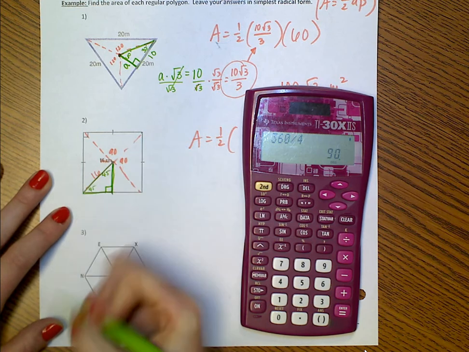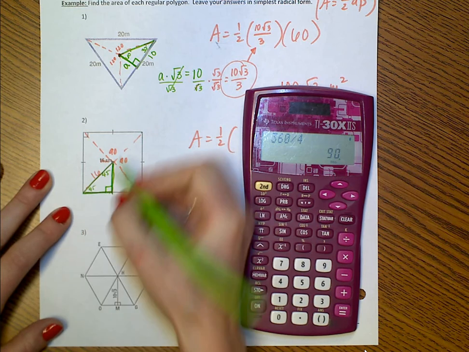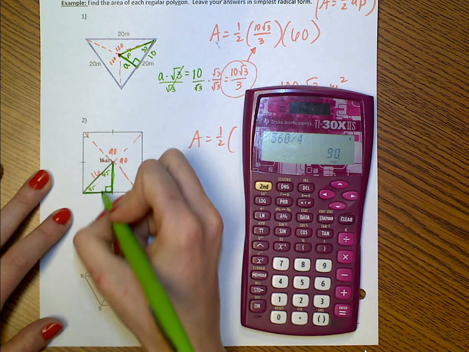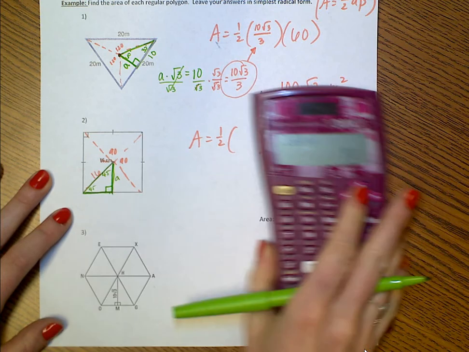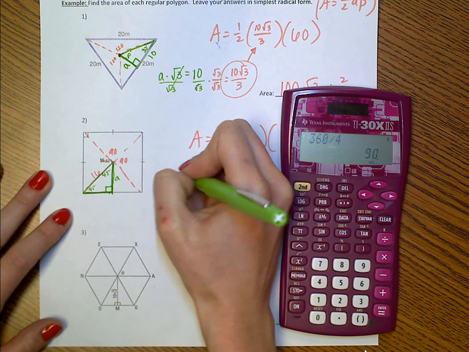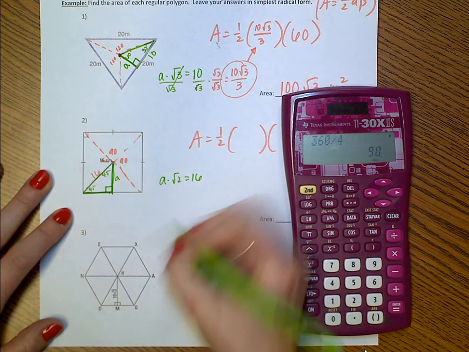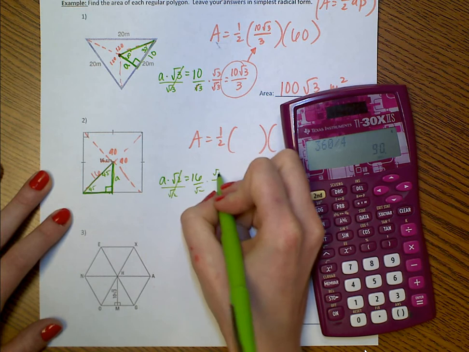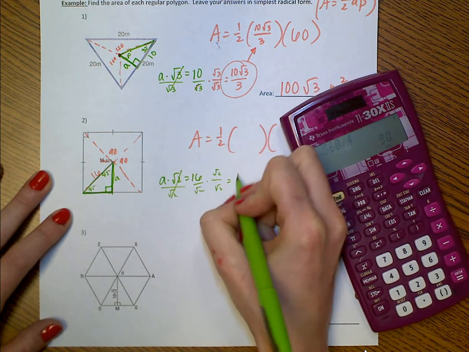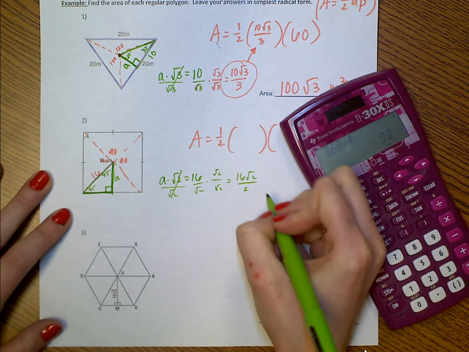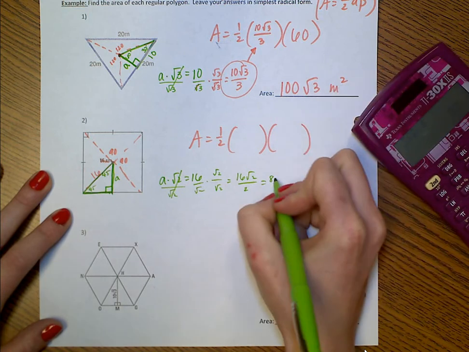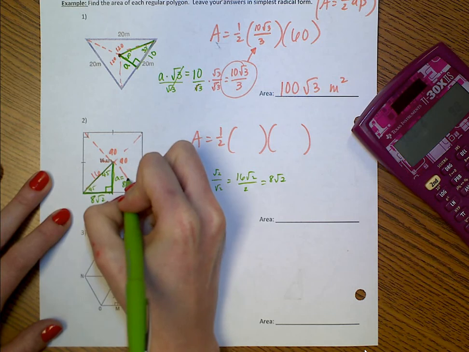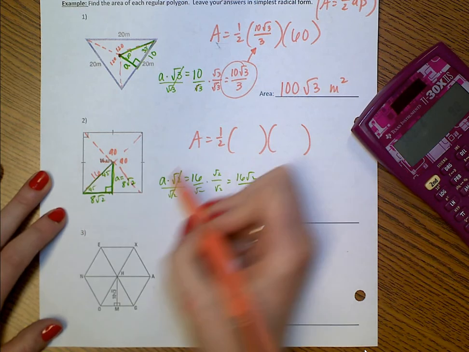All right, I need this piece and this piece. I need both legs, which should be the same. So let's use our 45, 45, 90 rules. We'll call that A. Leg times radical 2 equals hypotenuse. Divide by radical 2, rationalize it out, and I get 16 radical 2 over 2, which would be 8 radical 2. Okay, so both legs are 8 radical 2. I know the apothem is 8 radical 2.